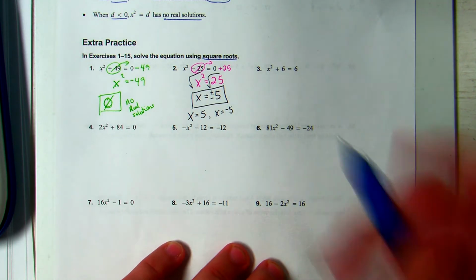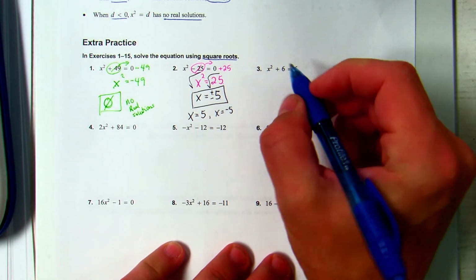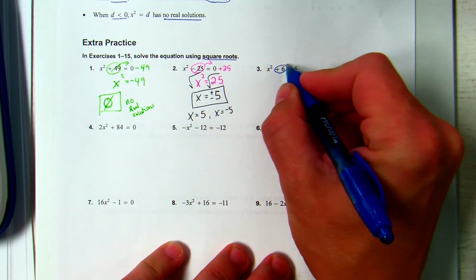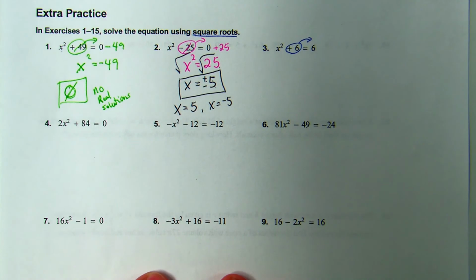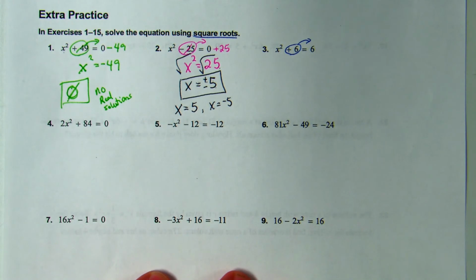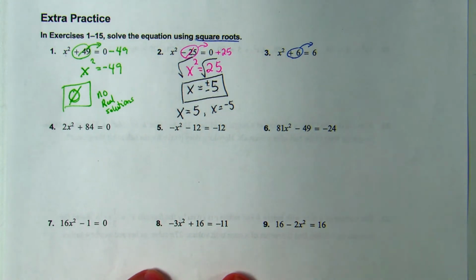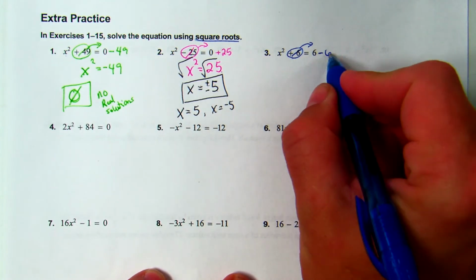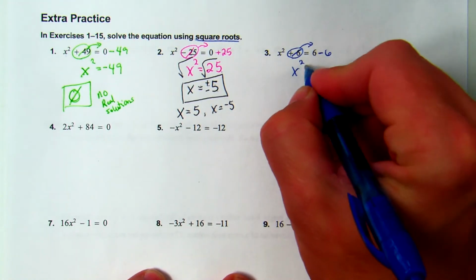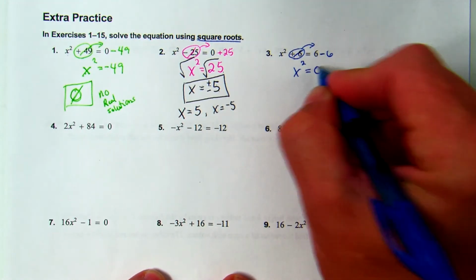On number 3, we're going to get x squared by itself. So we're going to take this and move it across. I'm going to zoom in just a little bit here so we can see better. I'm going to move this 6 across, and when I do that, it changes the sign to negative 6. And 6 minus 6 is 0, so x squared is going to equal 0.